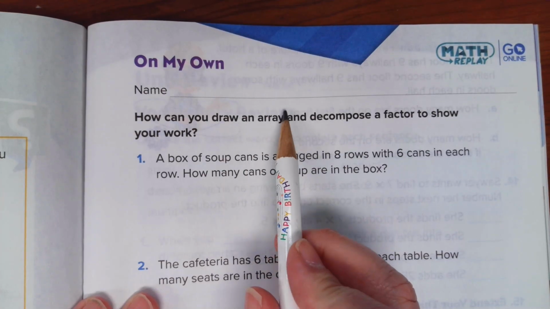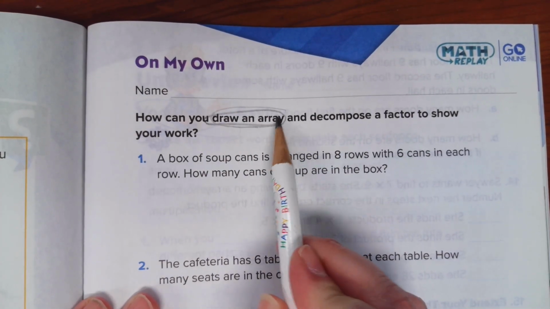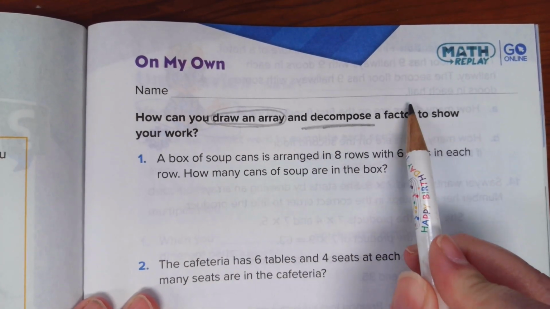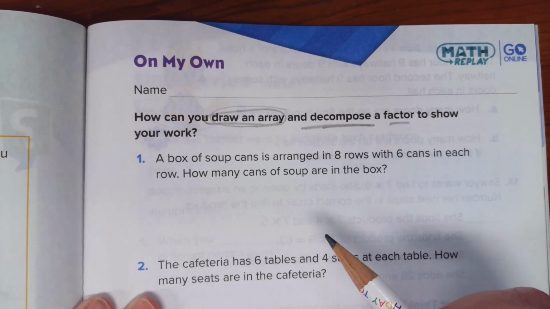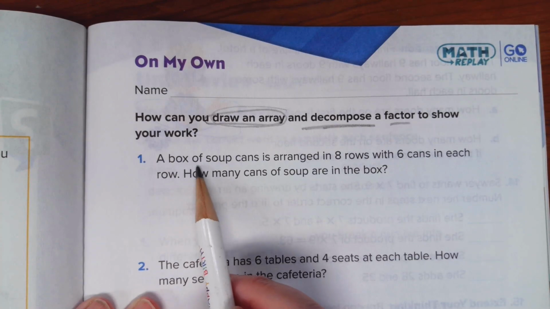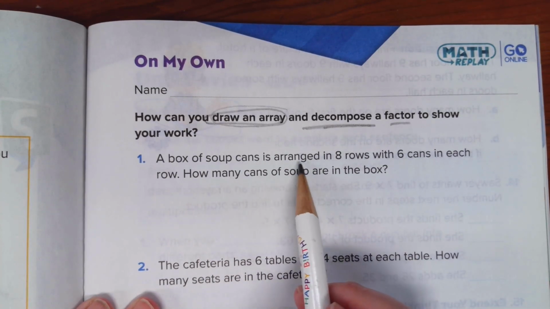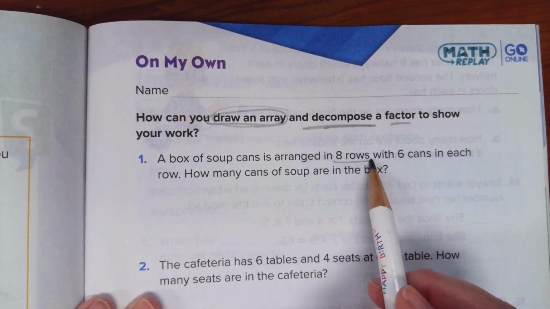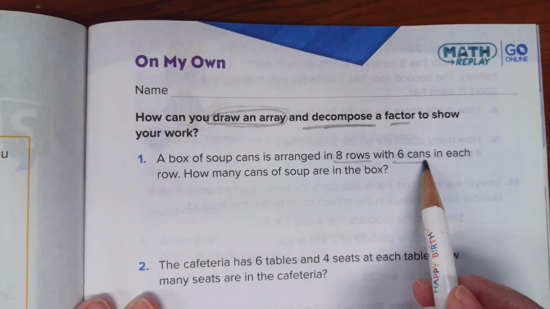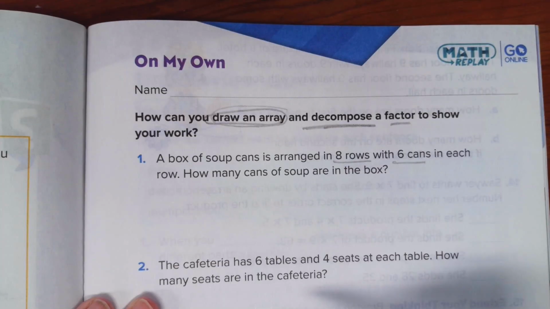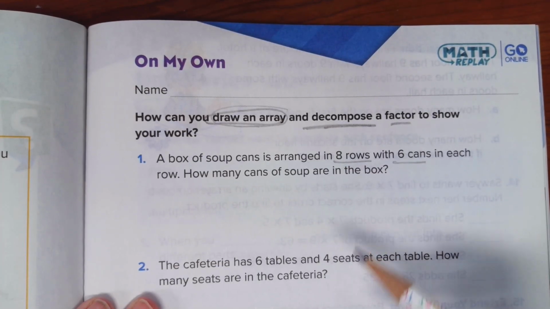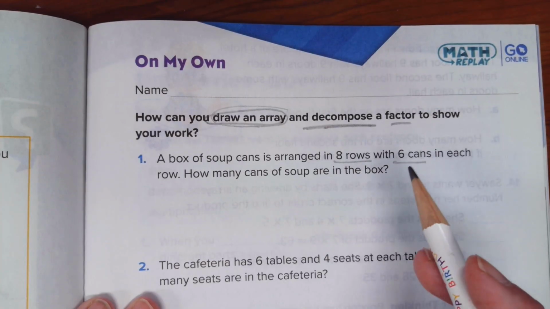How can you draw an array? So we have to draw an array to decompose a factor to show us work. A box of soup can be arranged in 8 rows with 6 cans in each row. How many cans of soup are there in the box? Alright, so we got to draw an array first. I have 8 rows of 6 cans.